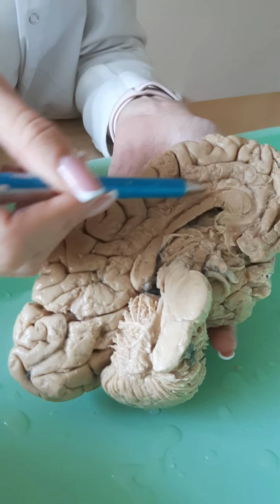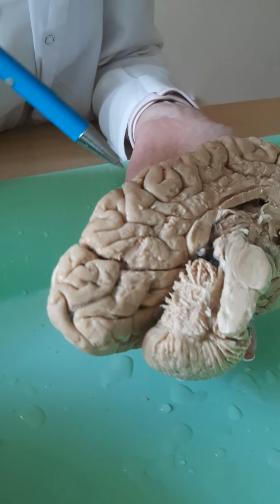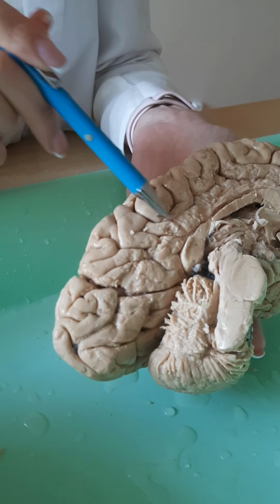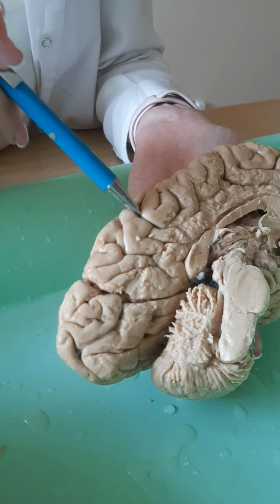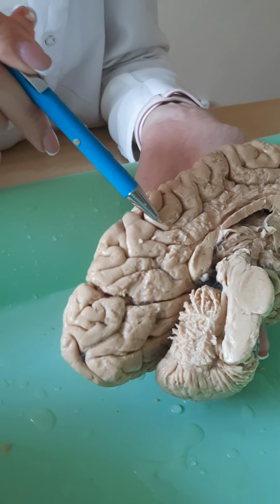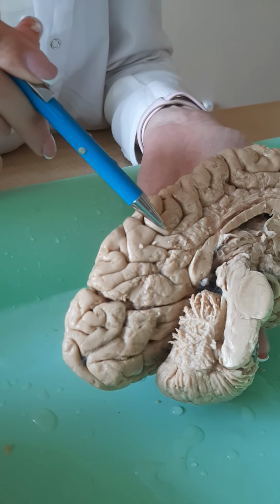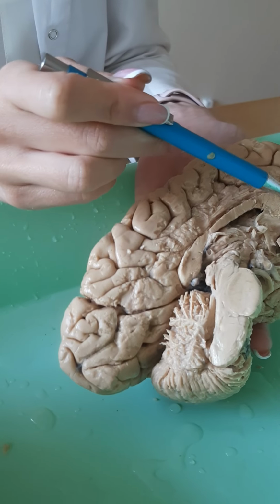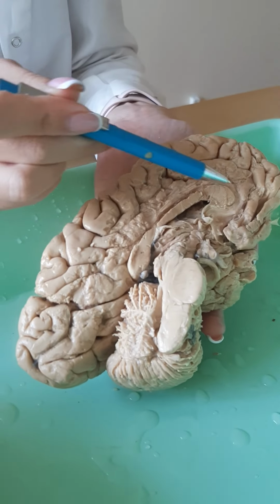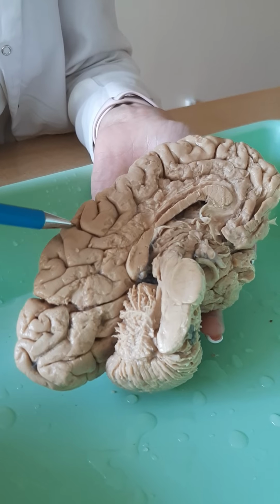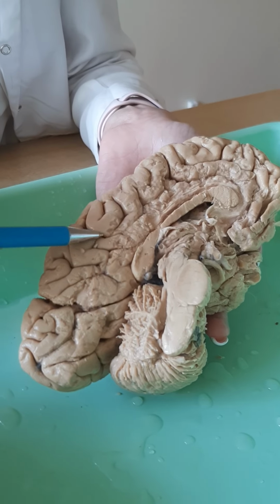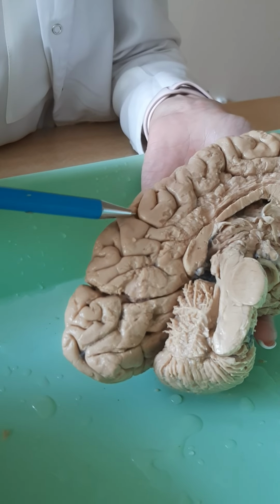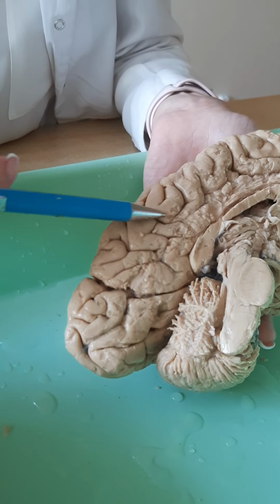You have to know that the region which is situated in front of the ascending part of cingulate sulcus is known as paracentral lobule. Again, we have sulcus of corpus callosum, above we have cingulate sulcus, between them cingulate gyrus, and in front of the ascending part of the corresponding sulcus we have paracentral lobule.